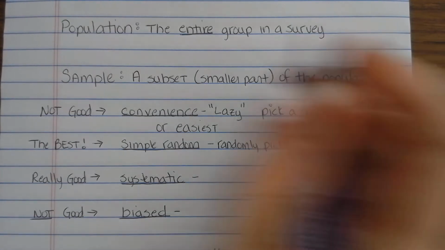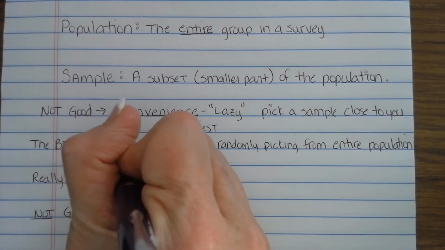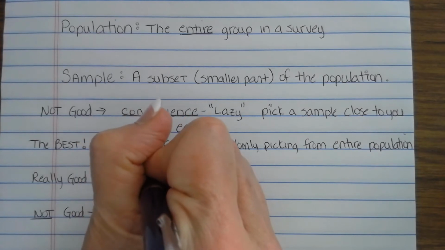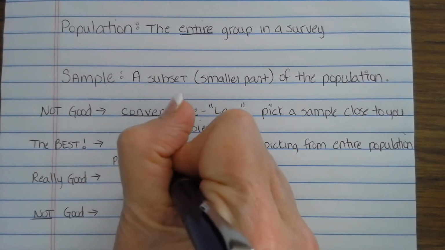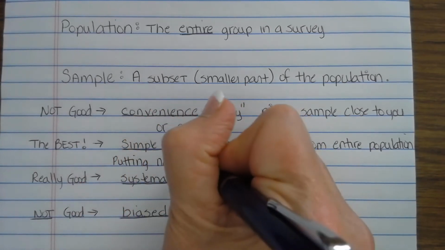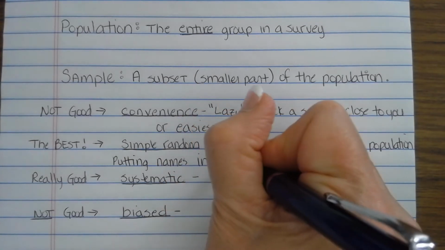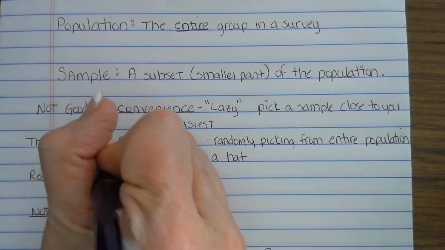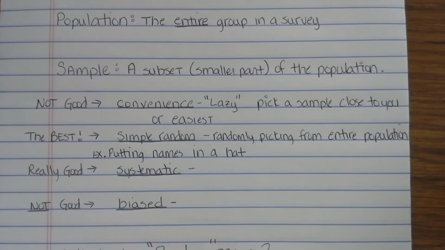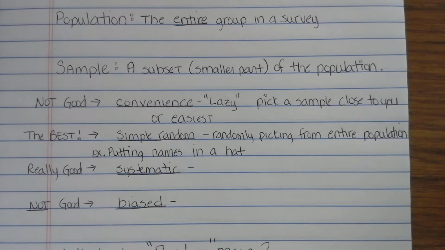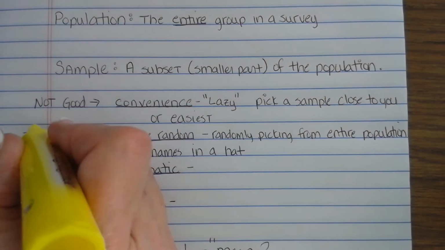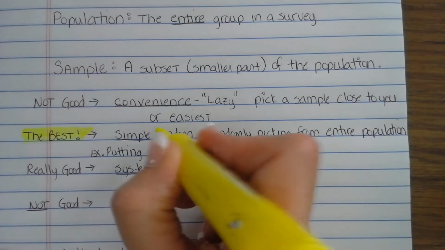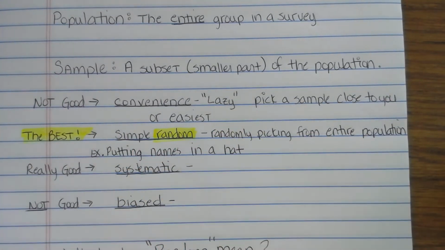An example would be putting all the names in a hat and pulling out names. So that would be an example. Okay? Putting names in a hat and drawing them out. That is the best. And notice the best has that word random in it. That's an important word in this unit, okay?